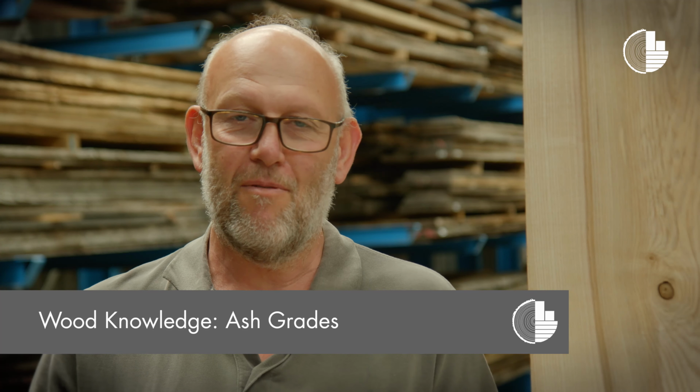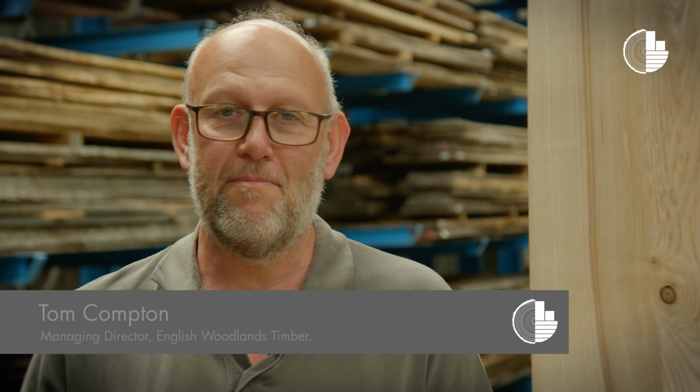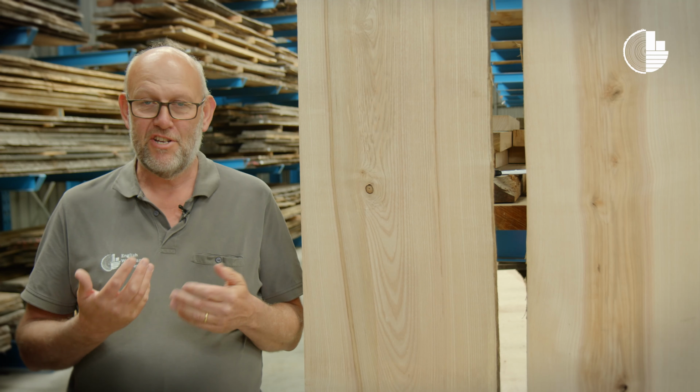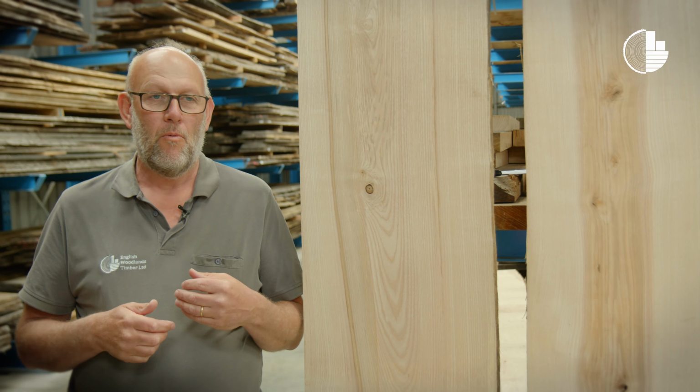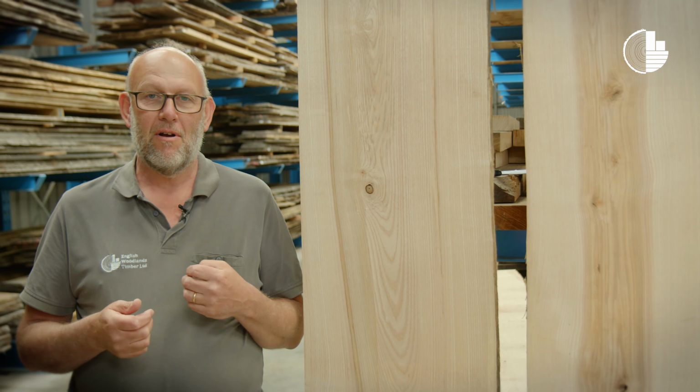Hi, I'm Tom Compton. I'm the owner and managing director of English Woodlands Timber, and today we're going to be talking about ash grade. When we talk about grade in relation to ash, we're really talking about colour.